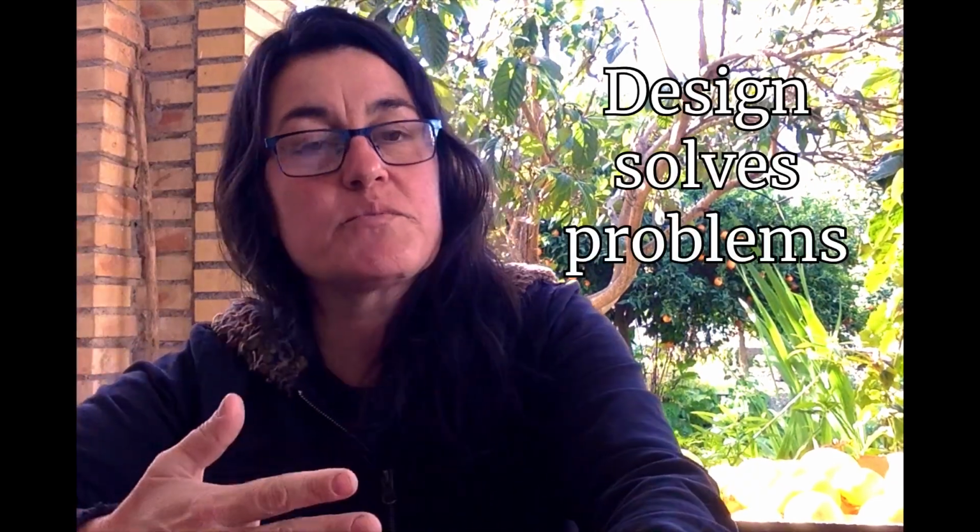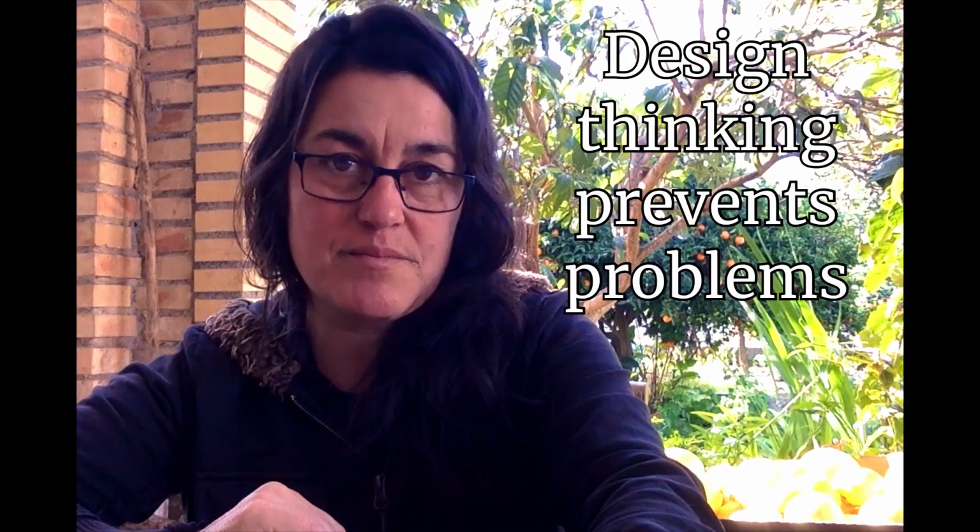And this brings us back to the notion of design thinking. So a designer's mind solves problems. Design solves problems. That's the point of cultivating a capacity for design thinking so that you become a faster, more efficient, and hopefully more ecological problem solver. So design solves problems and design thinking prevents problems.